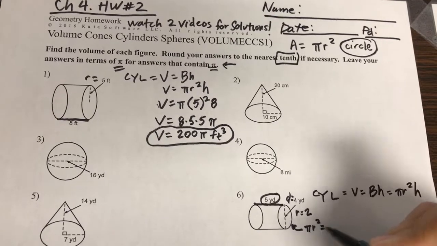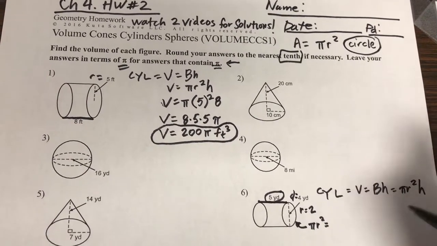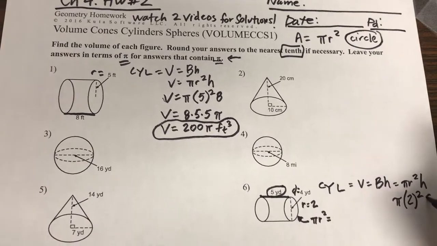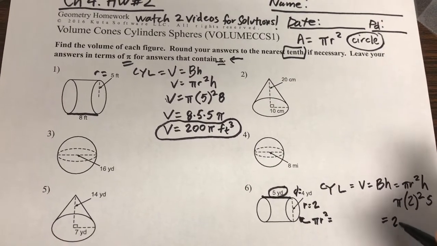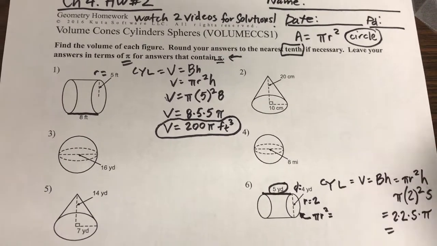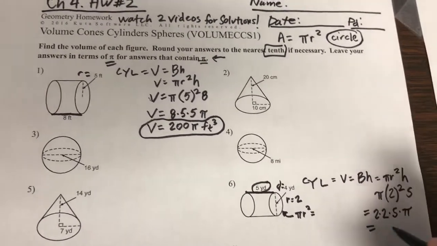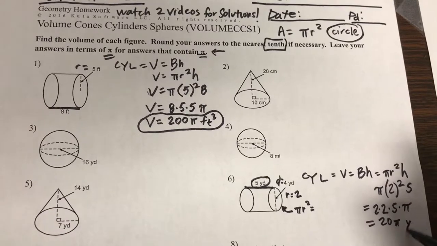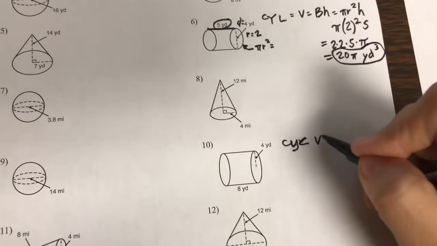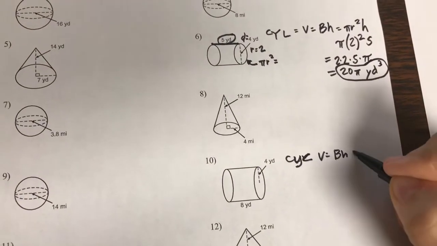is pi r squared. So the area of my base is pi times 2 squared, and my height is 5. So I get 2 times 2 times 5 times pi. So that's 4 times 5, which would be 20 pi yards cubed. Awesome. Next cylinder.